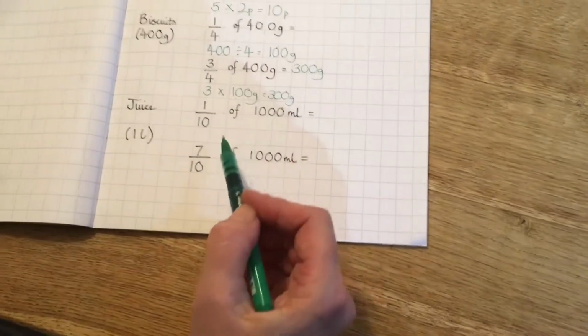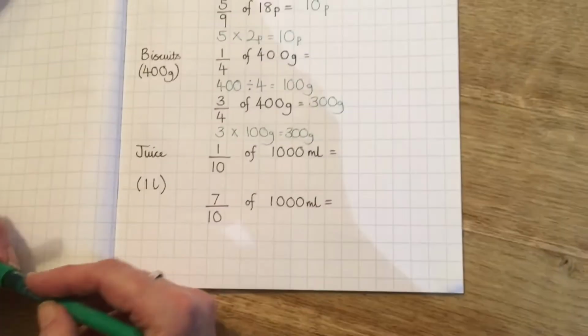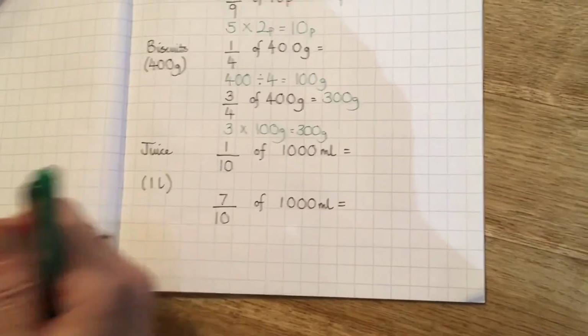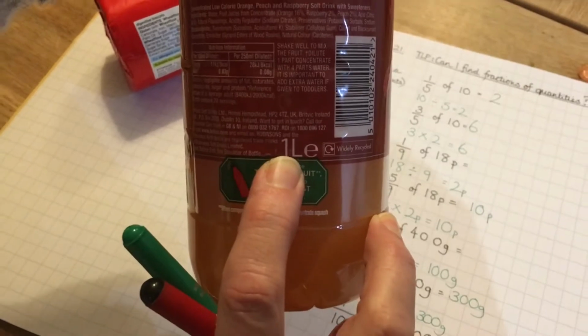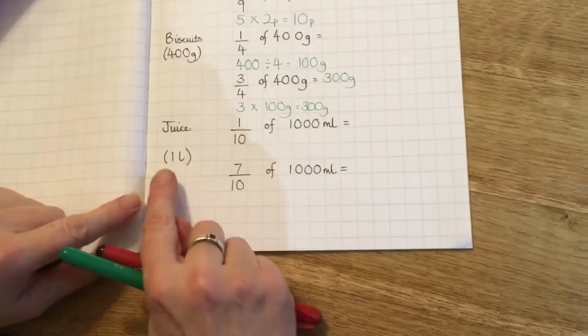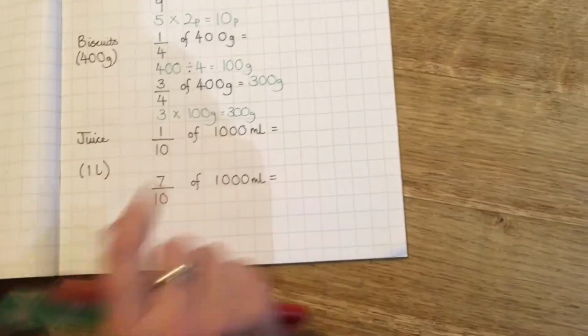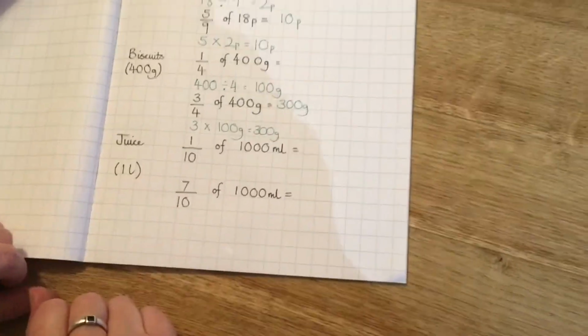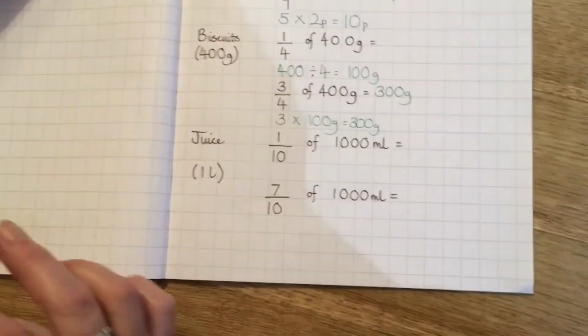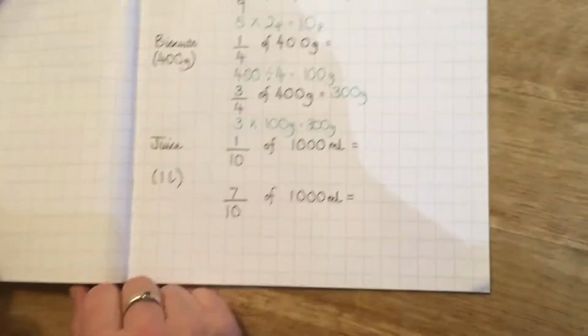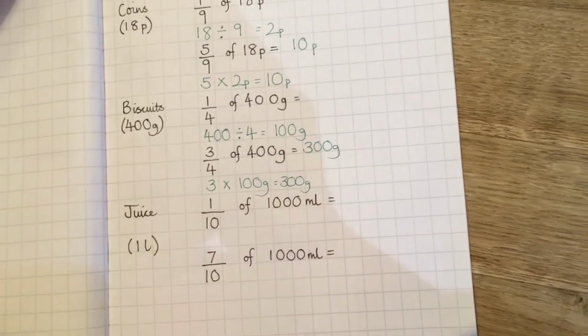And then finally, thought we'd have a look at what you might do with milliliters, because you might be asked to find a fraction of an amount of milliliters or litres. This bottle of juice is actually 1 litre. Now, if you remember back to when we did measures, you'll know that 1 litre is worth 1,000 milliliters. So I'm going to use that 1,000 because you go into decimals if you try and find 1/10 of 1. So we'll do the 1,000 milliliters because that is equivalent.